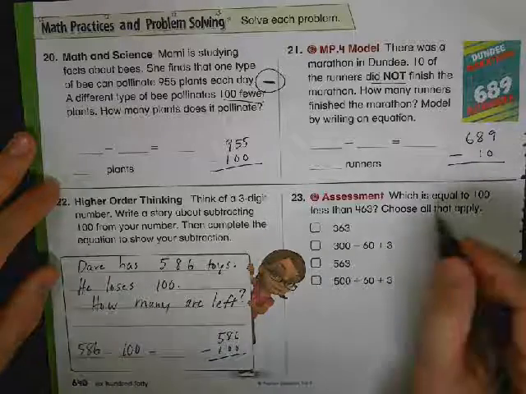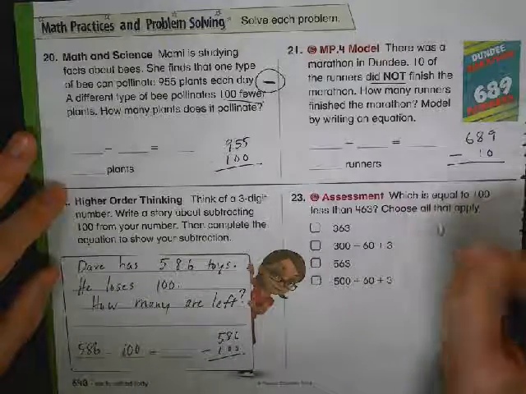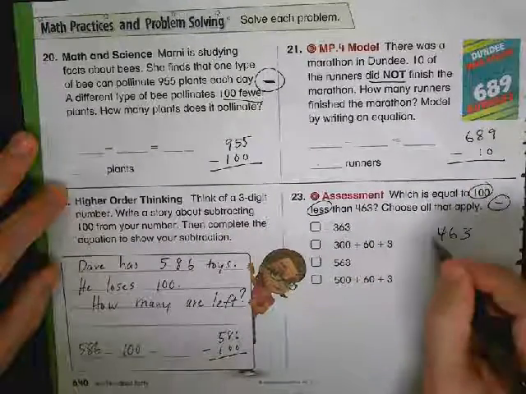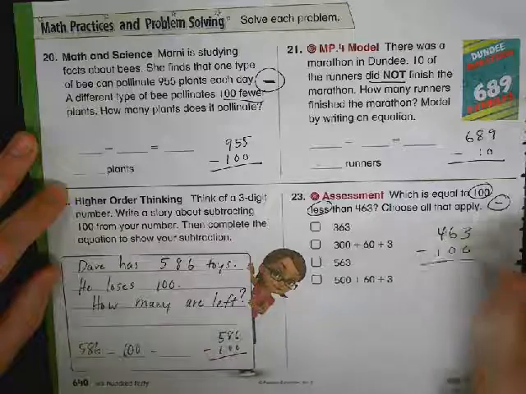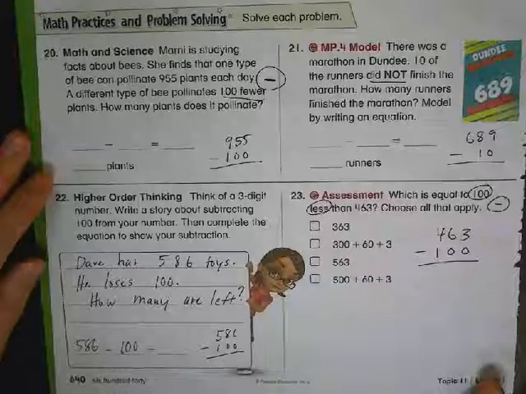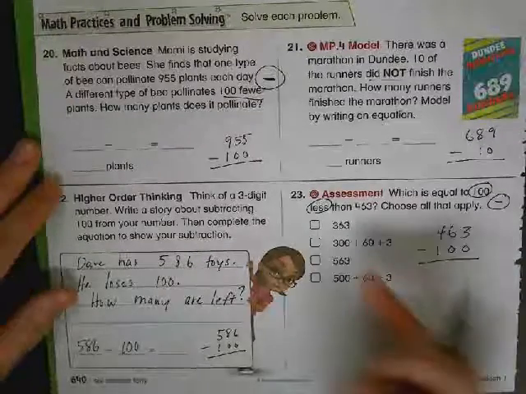And last but not least, which is equal to 100 less than 463? 100 less means subtraction. So I need to do a two-stepper here. I need 463 minus 100. And that'll be my answer. Now, there's going to be more than one answer. So you're going to have to look at the expanded notation.